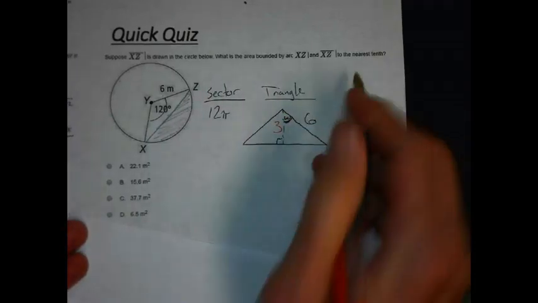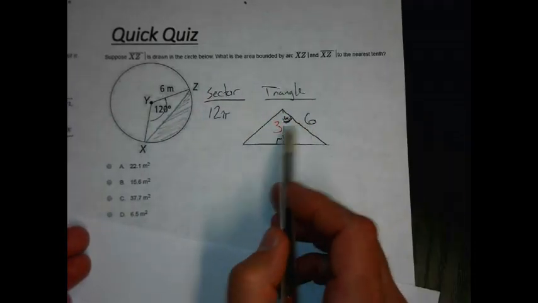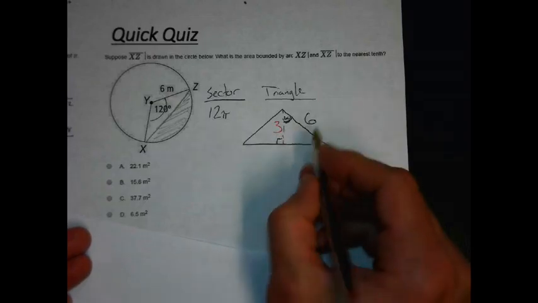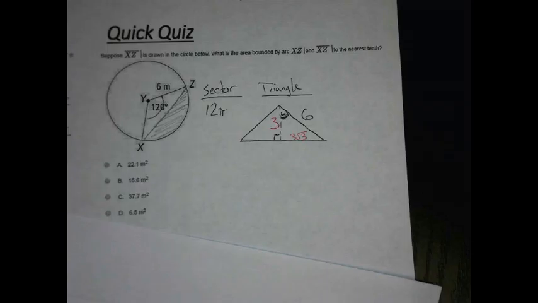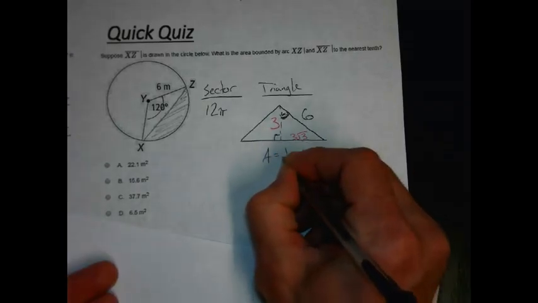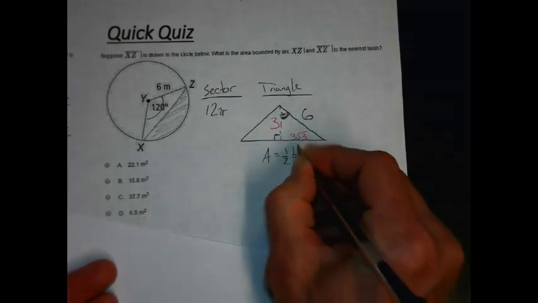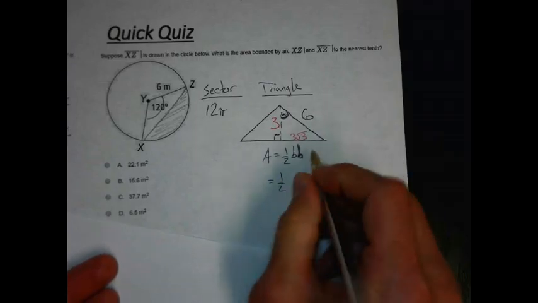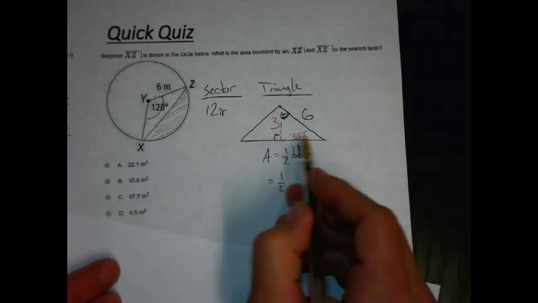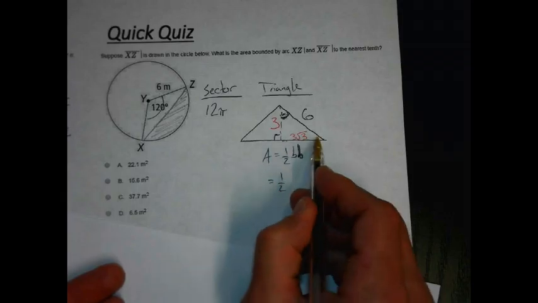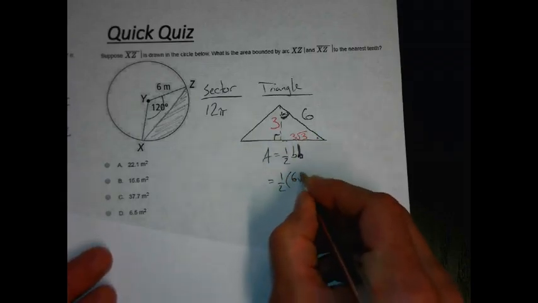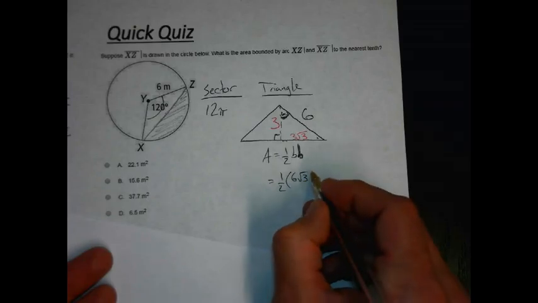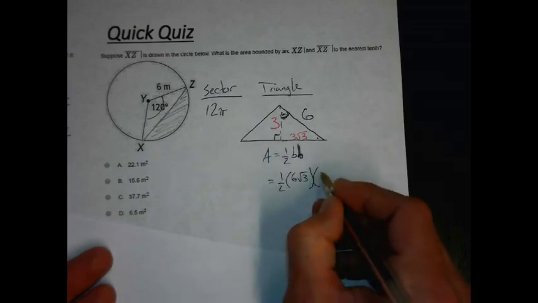Our short leg is our height. The short leg is half of the hypotenuse. The long leg is the short leg times the square root of 3. So that means the area of our triangle being 1/2 base times height. So the area of our triangle is 1/2. What is the base? If half of the chord is 3 times the square root of 3, the other half of the chord is the same. So the whole chord is 6 times the square root of 3. And then the height, of course, is 3.